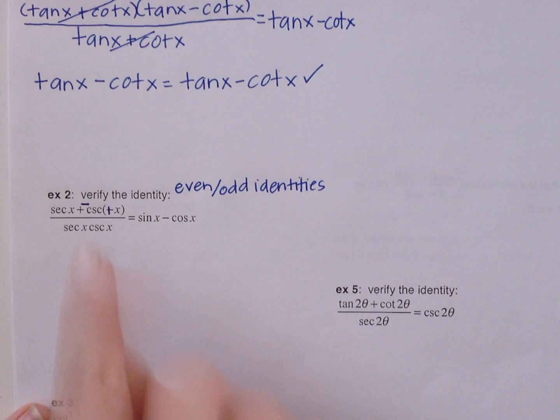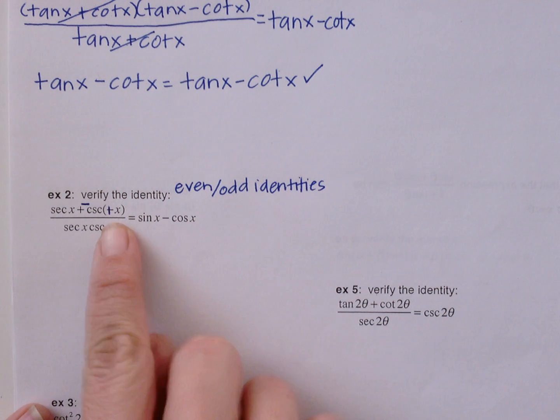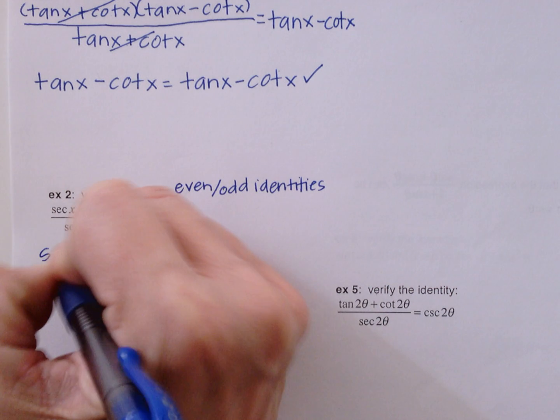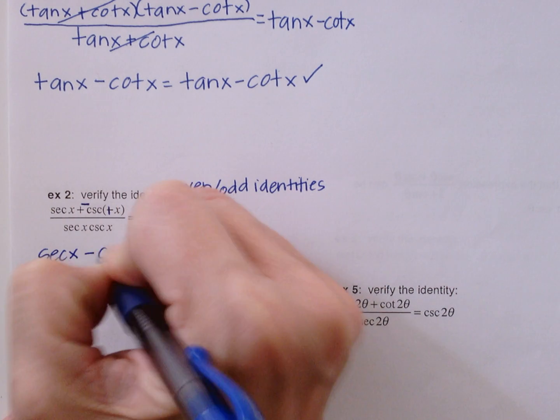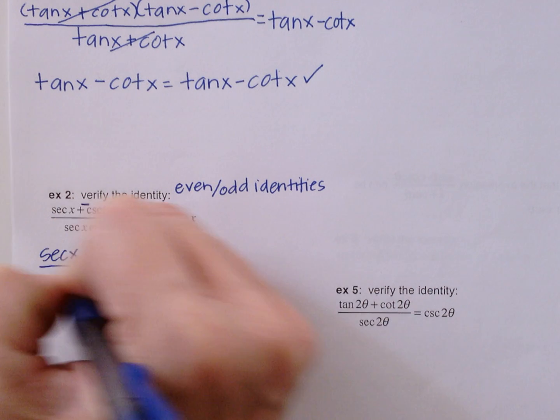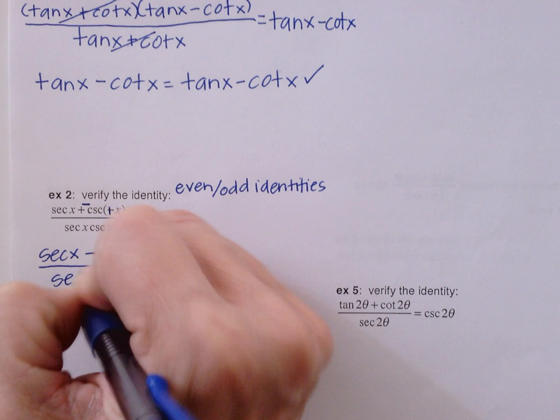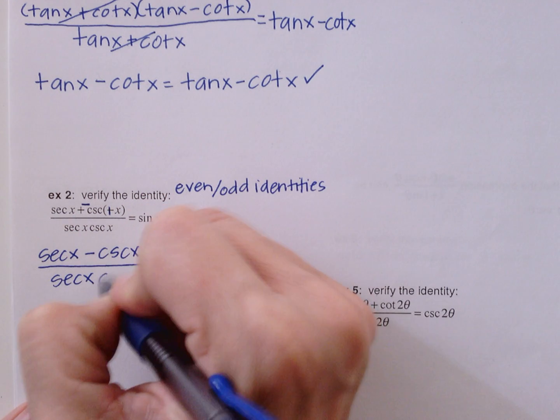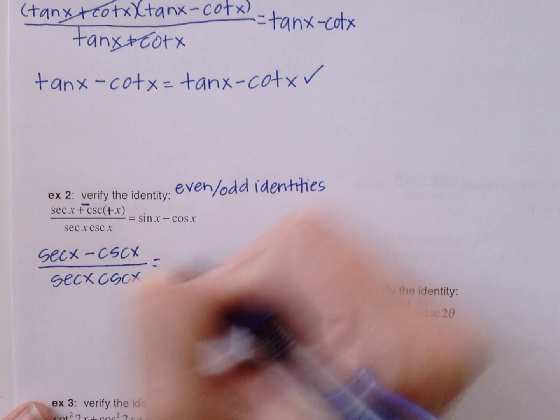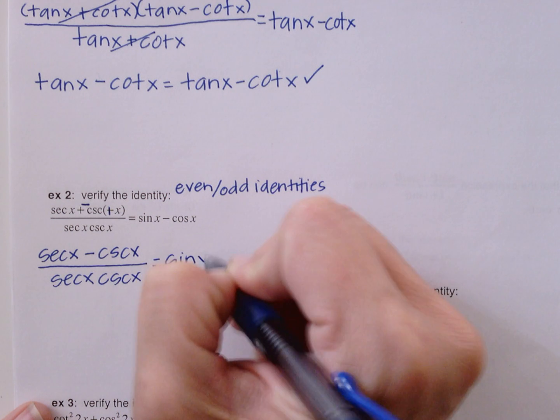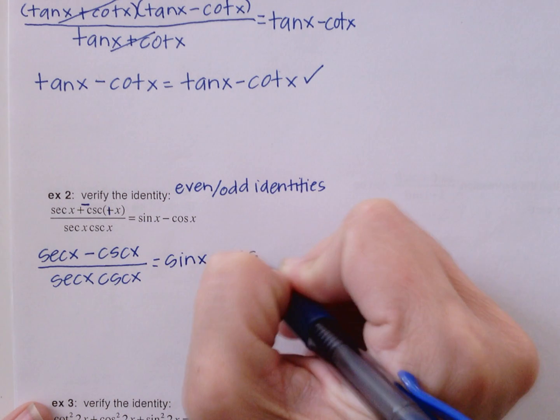That's the step we've put in here. So now we have secant x minus cosecant x all over secant x cosecant x. And we're going to be consistent and write sine x minus cosine x.